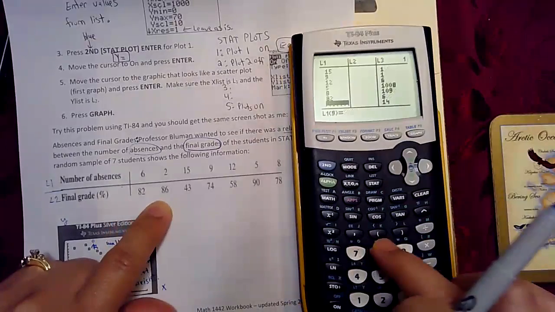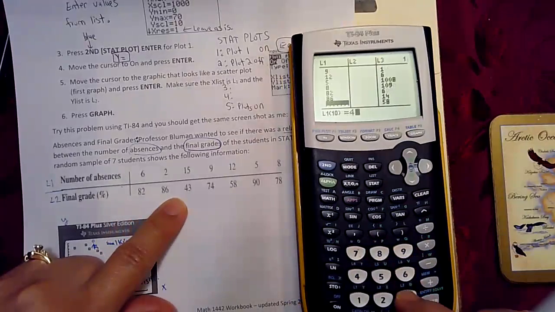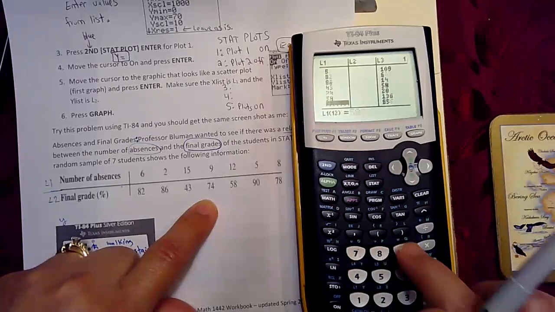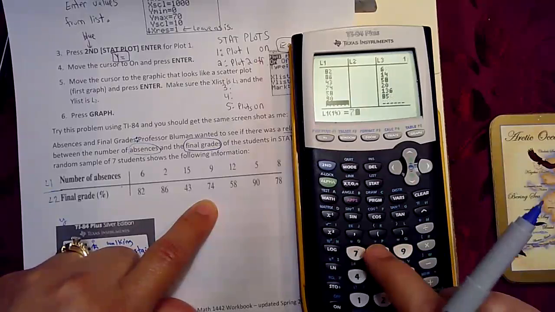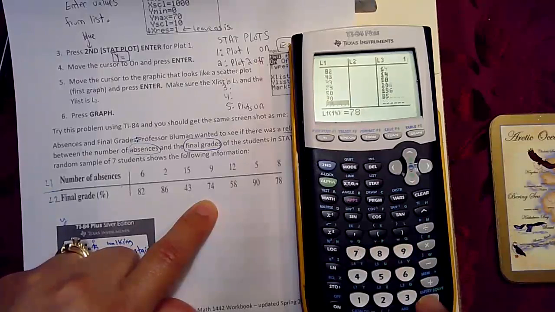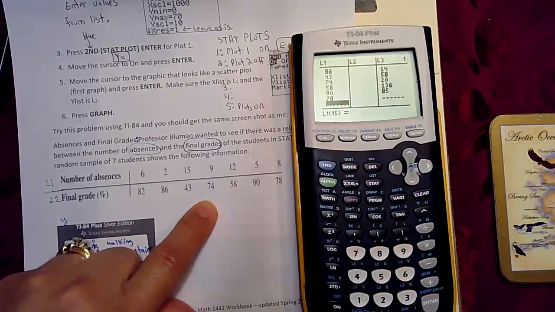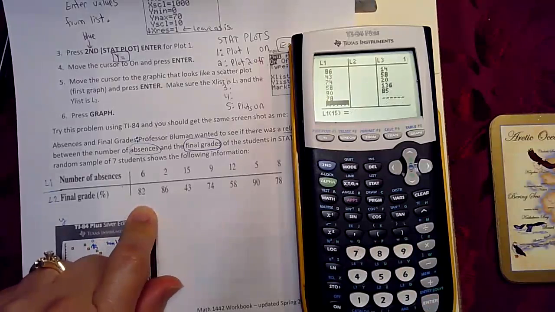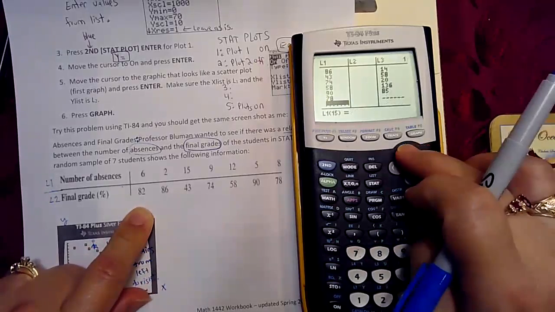82, 86, 43, 74, 58, 90, 78. Oh no, look what I did. I put the data in the wrong column. It was supposed to go in L2. Sorry, so let me go to the top.